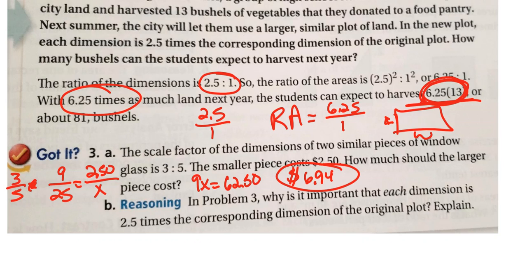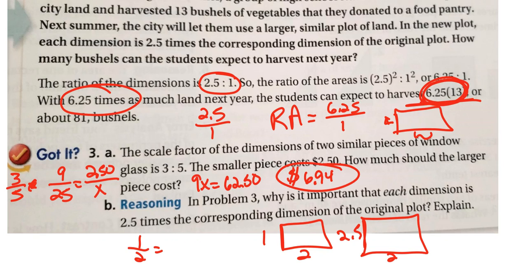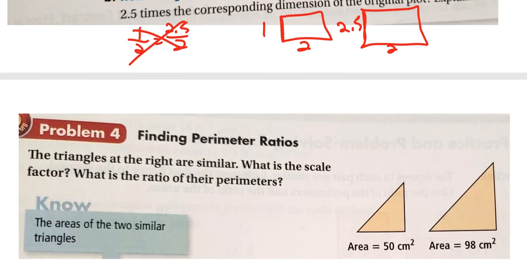Reasoning in problem 3, why is it important that each dimension is 2.5 times? Well, it's important that each dimension is multiplied by 2.5, so it's not just one side that's being changed. If only one side was being multiplied by 2.5, then they wouldn't be similar. So let's explain that. Let's say this was 1 and this was 2, and I only multiplied this side by 2.5 and left this as 2, then the sides wouldn't be similar. It would be 1 to 2 as 2.5 is to 2, and it wouldn't work out. So it would only work if each dimension had that property.